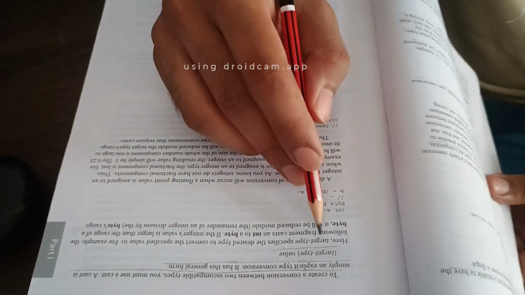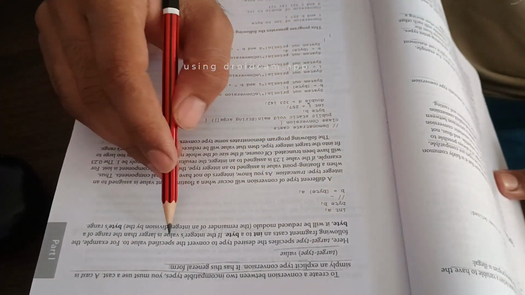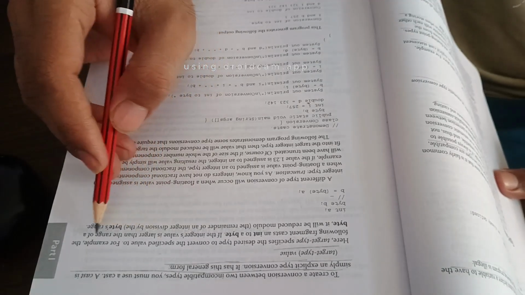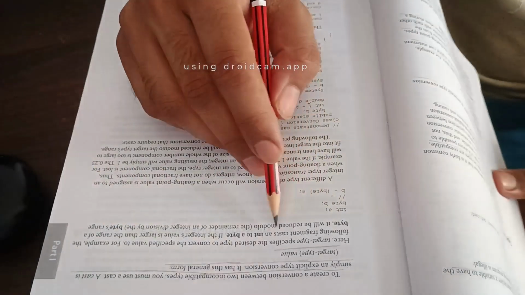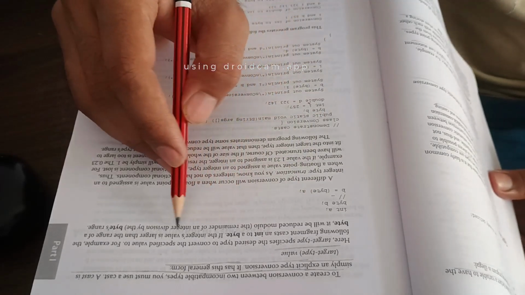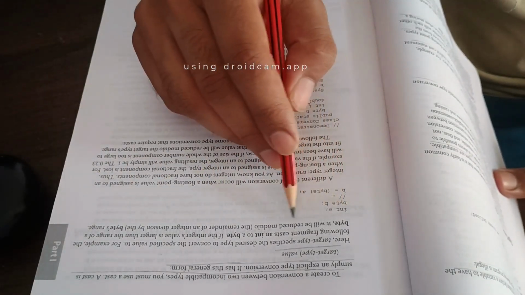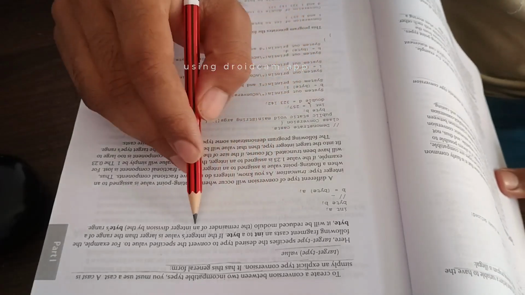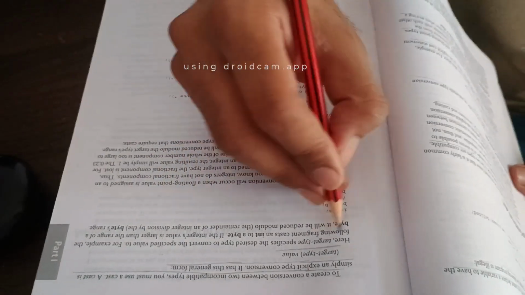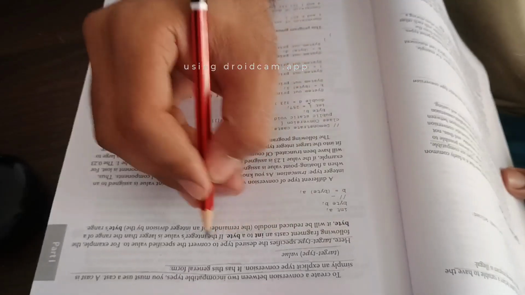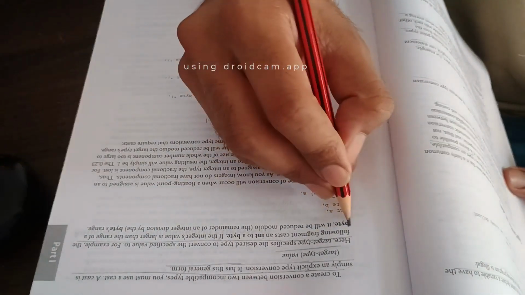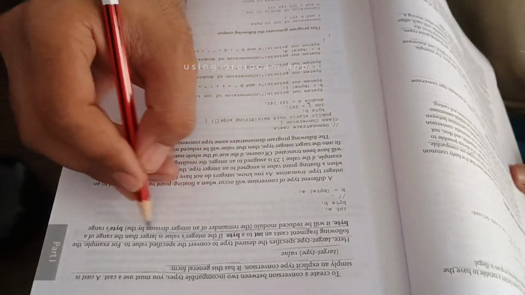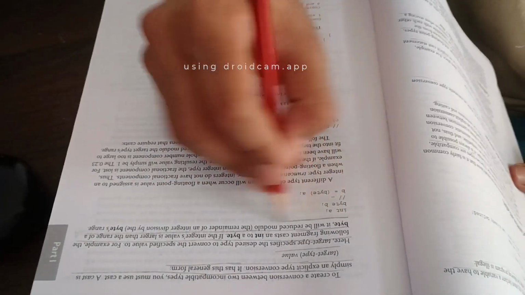Here, target type specifies the desired type to convert the specified value to. For example, the following fragment casts an int to a byte. If the integer's value is larger than the range of byte, it will be reduced modulo the byte's range, the remainder of an integer divided by the byte's range.